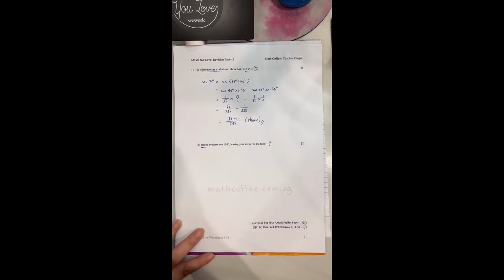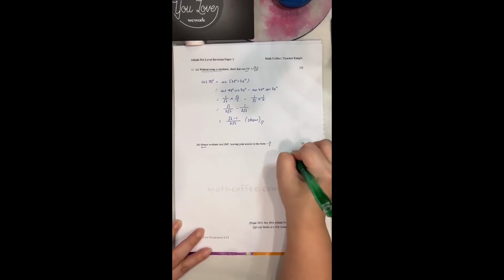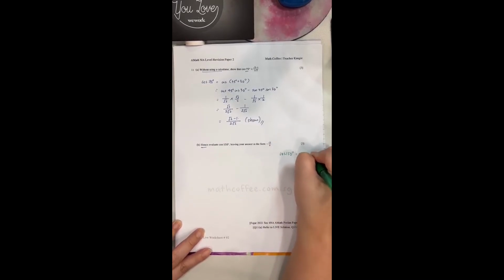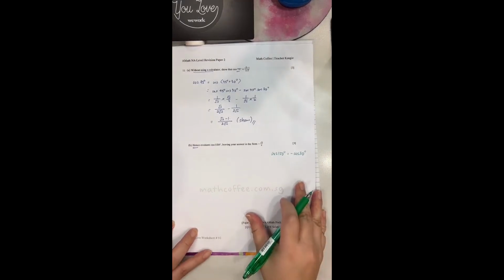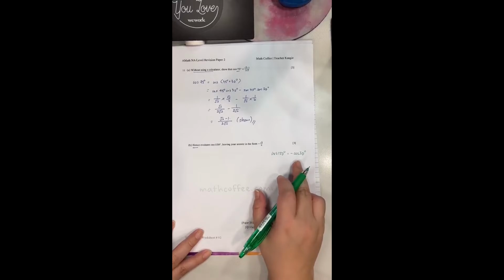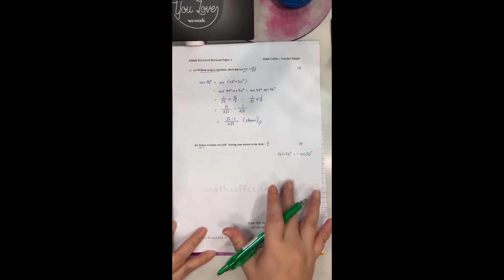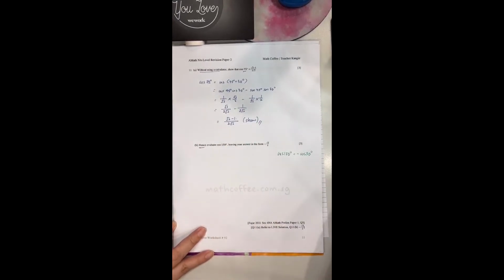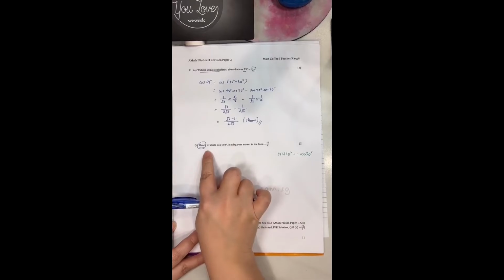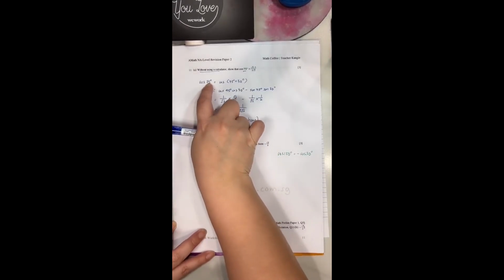We can do it another way. You see, actually my cosine 150 is equals to negative cosine 30 degree. Correct or not? Okay, actually we can do this. You actually can do this, but because they use the word hence, that means I must use this information.